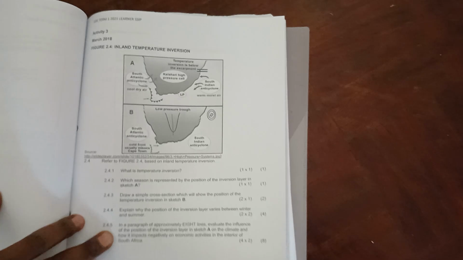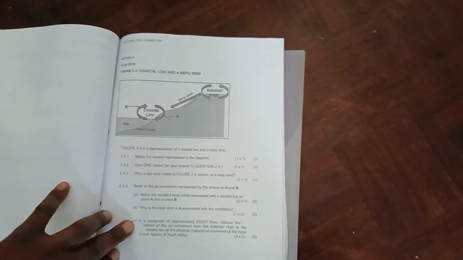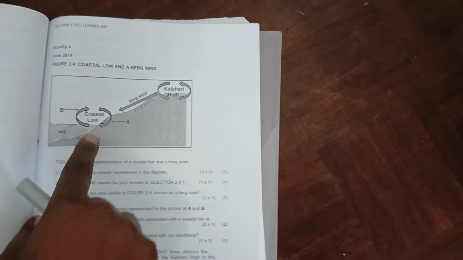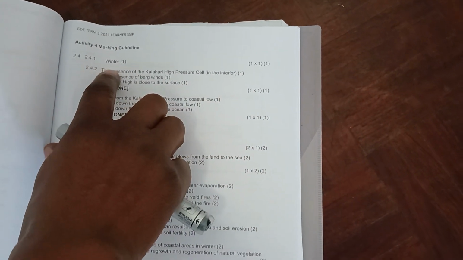This is an example of berg winds. You can see there is the Kalahari High, escarpment, berg wind, and you have got your coastal low here. Name the season represented in the diagram. Obviously, it's winter. I've got the answers here. It's winter.